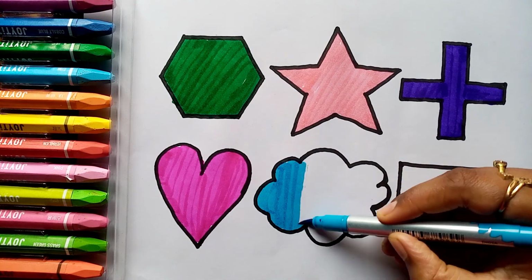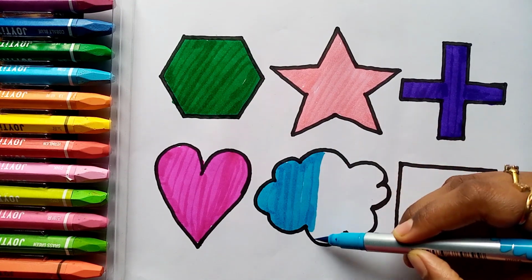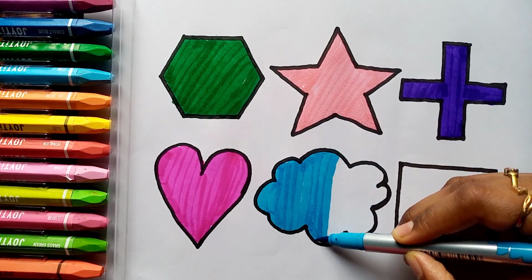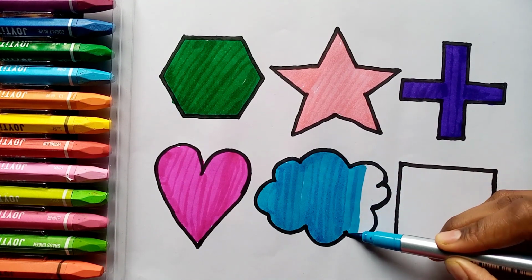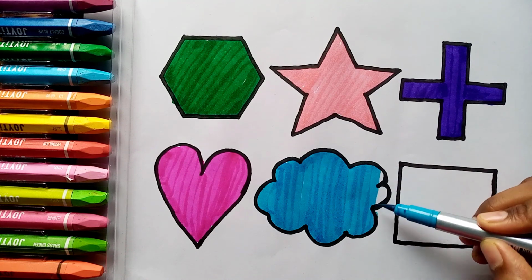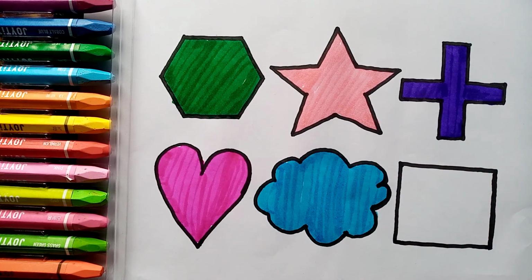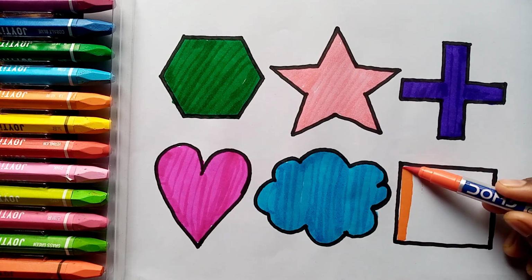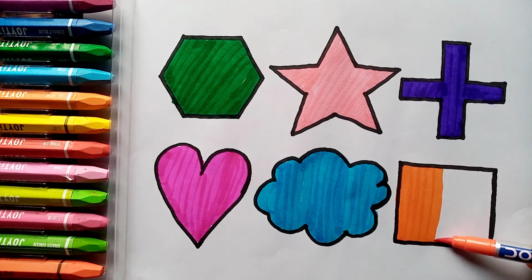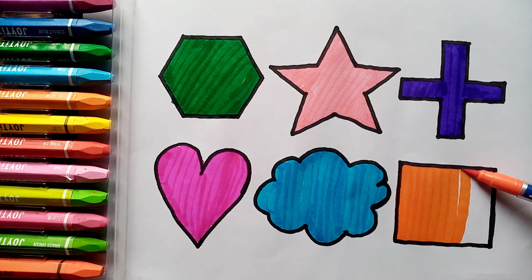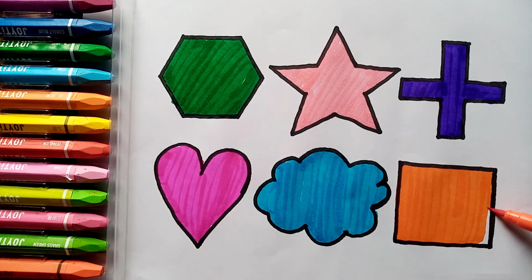Old MacDonald had a farm, E-I-E-I-O. Sky blue color. Old MacDonald had a farm, E-I-E-I-O. And on his farm he had a cow, E-I-E-I-O. With an Orange color. There, here up, there up, everywhere.